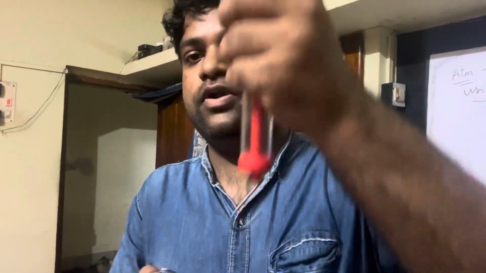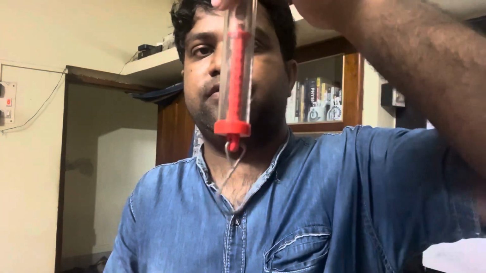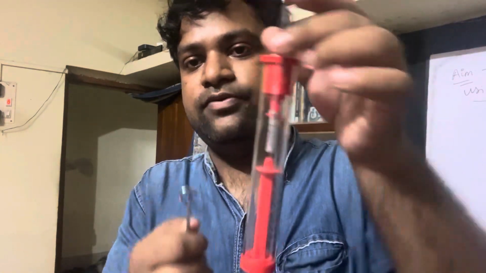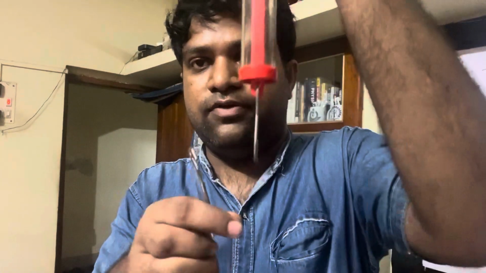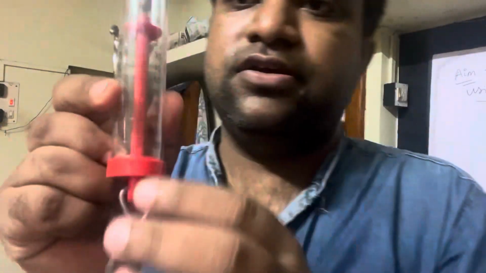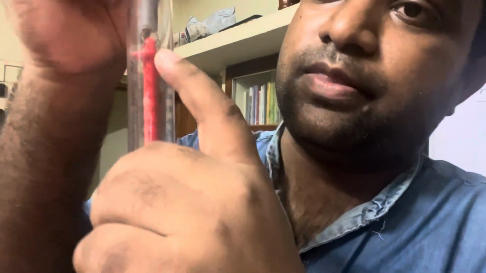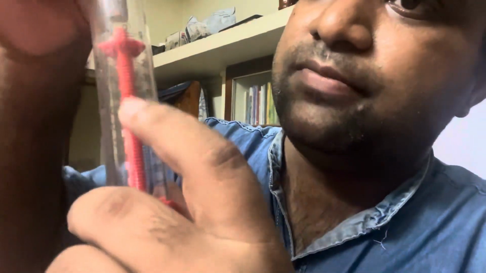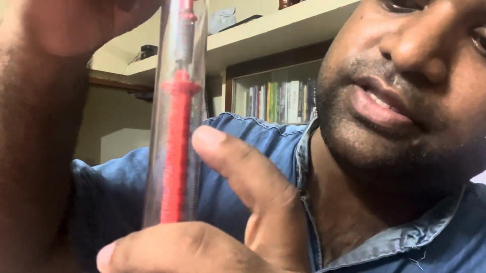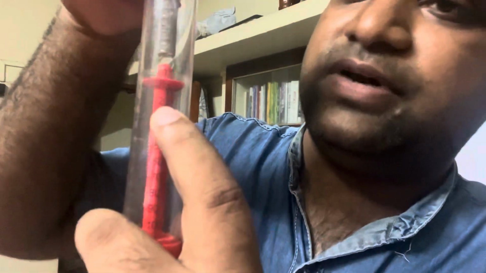You should hold it properly, and if a stand is available, it is better to hang it on a stand. Now you can see there are marks over this spring balance. Here gram is written and here Newton is written, that means force, and here mass is given.